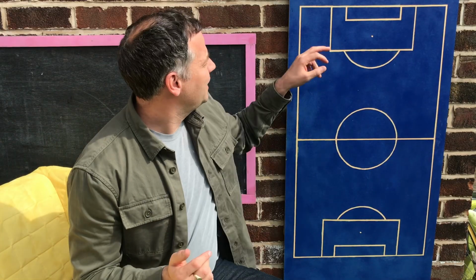At the end of the pitch, this line and this line is sometimes called the byline. So if you are a winger or a right midfielder or a left midfielder, you might get to the byline and cross it in or pull it back.